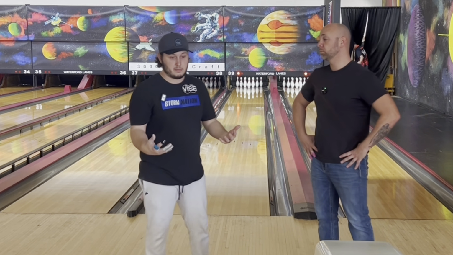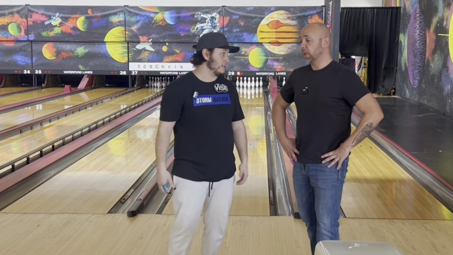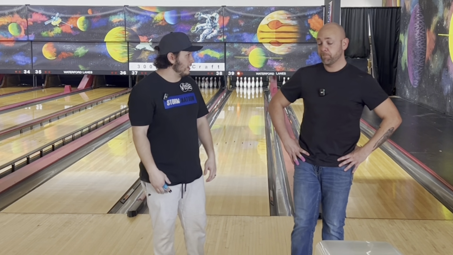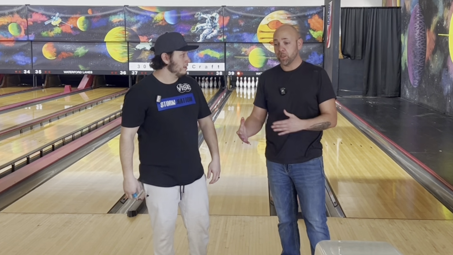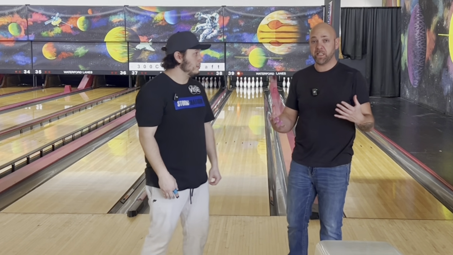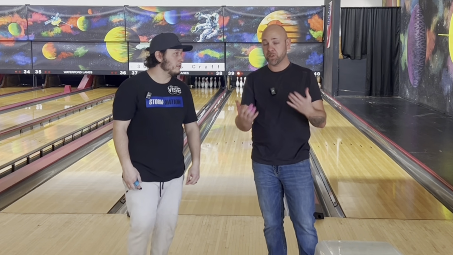And obviously we're just bowling on a house shot here, nothing crazy. But these are the types of moves that you're going to make a lot of the time. It's not a ball change. It's not a big thing. It could be a ball change, but most times it is simply making a minor change with your speed, your roll, whatever it may be, to get the ball to hook sooner.